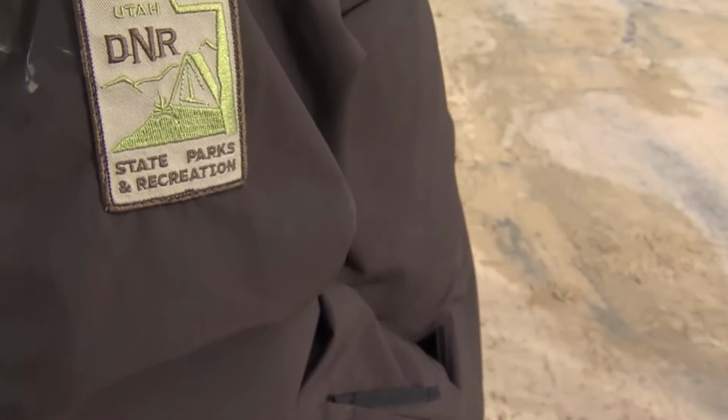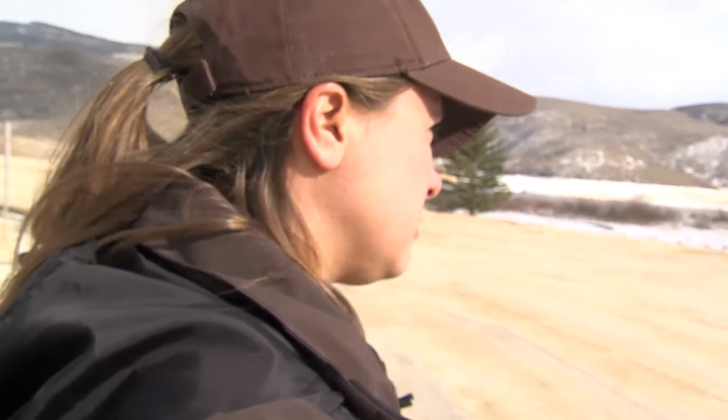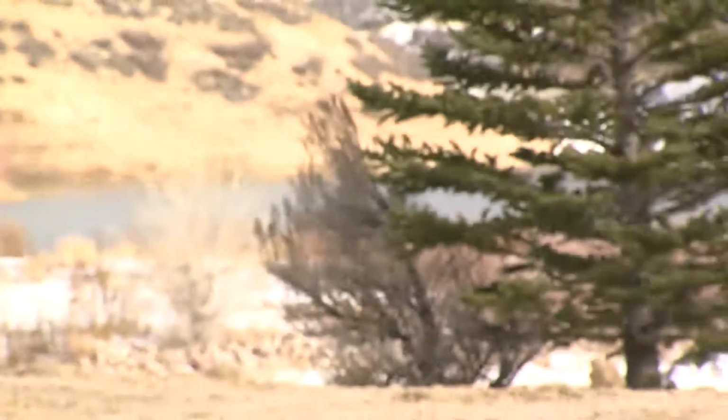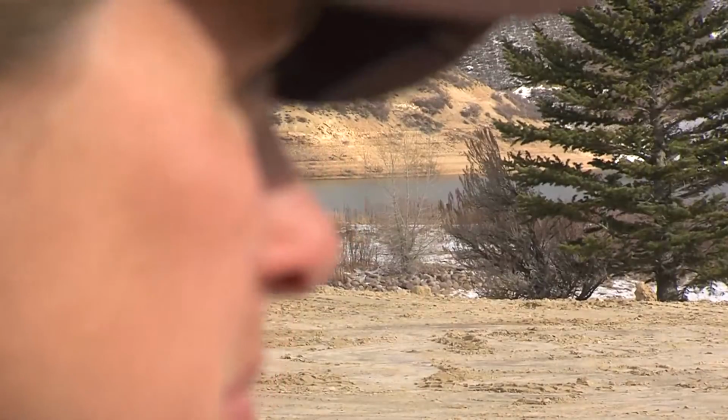So a lot of the stuff, we're trying to plan for the future, but we're already at capacity. So I can't squeeze any more people in here, and I don't want to squeeze any more people in here because then it's not fun. That is a worry, I think, for all the parks, because how do you meet them?